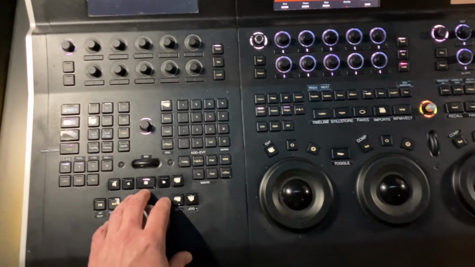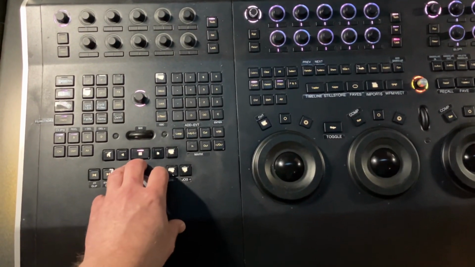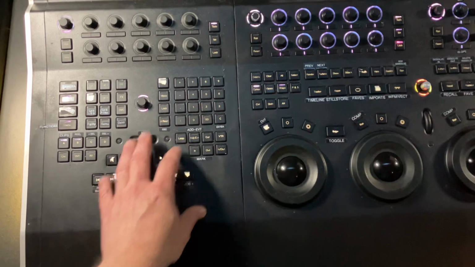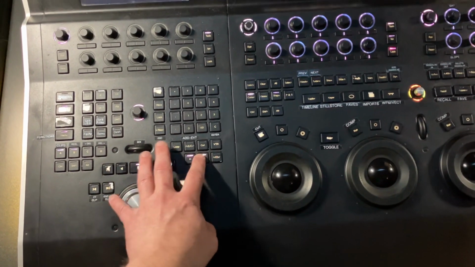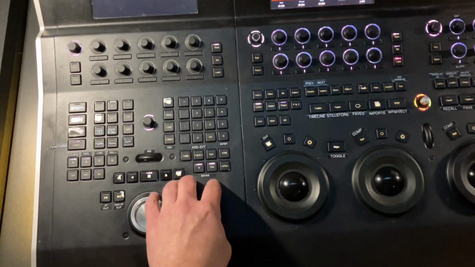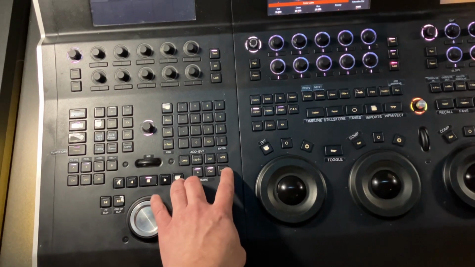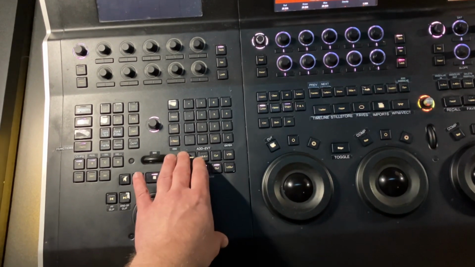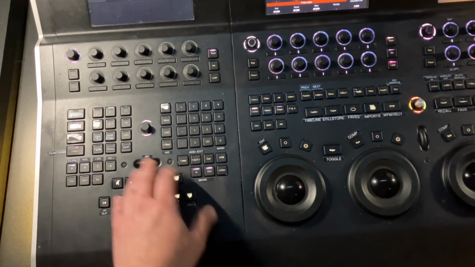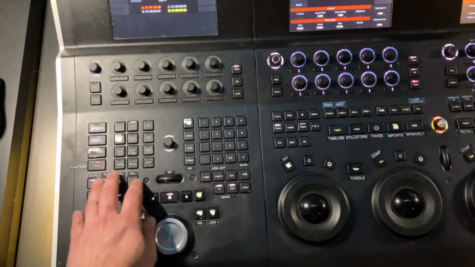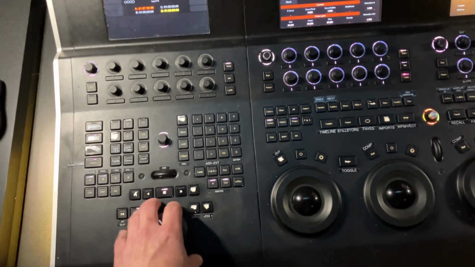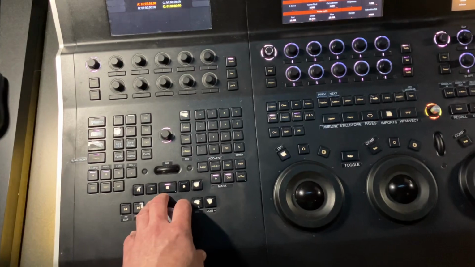Over here by your transport controls, you don't have to hardly move your hand. You can mark in, out. You can do a modifier, control, and this would delete the in and out. You can do all kinds of different types of loop modes. It's all right here. Your playheads are right here. So you can really quickly navigate around and get to different things.